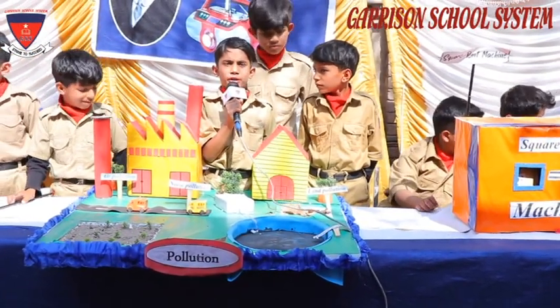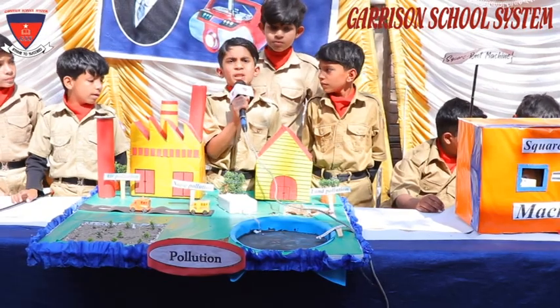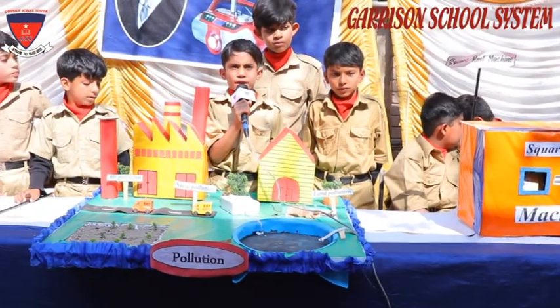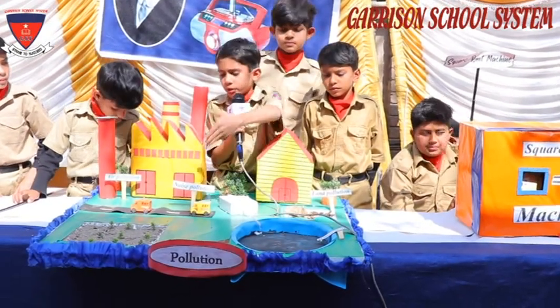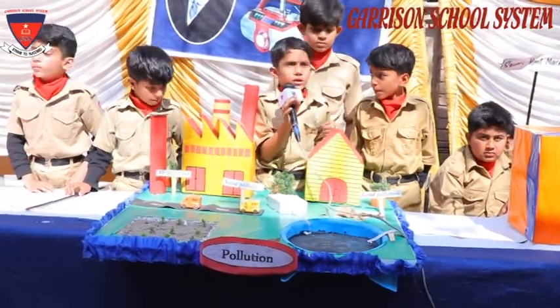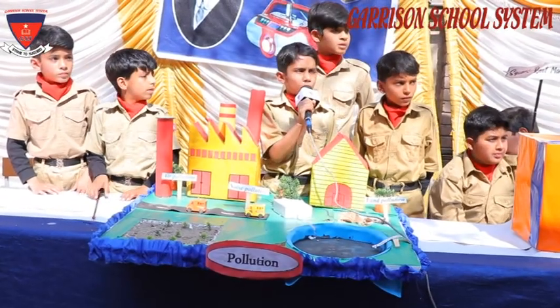The topic of my speech is pollution. This is a model that is showing pollution and its types. There are 4 types of pollution. This is land pollution, this is water pollution, this is noise pollution and this is air pollution. Define pollution. Pollution means to make environment dirty.